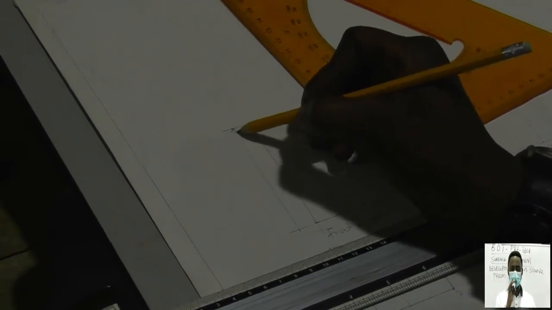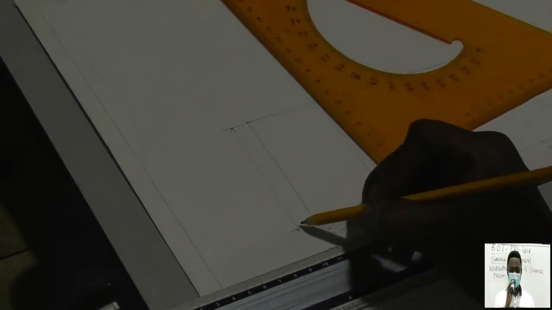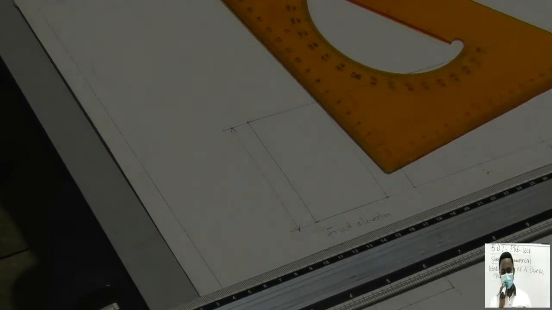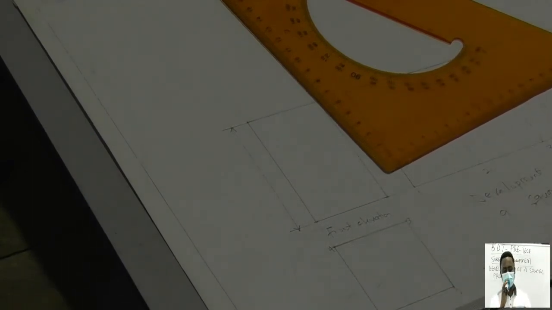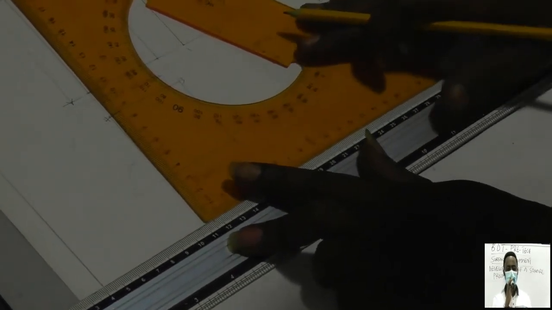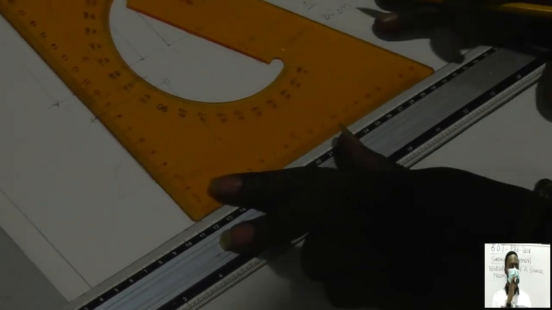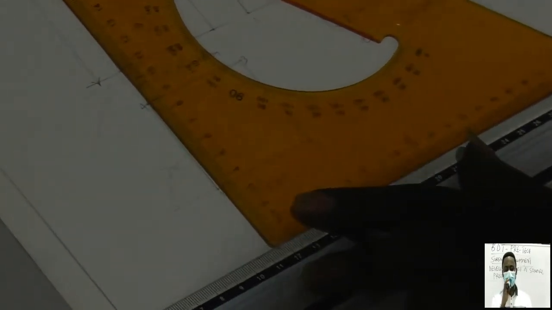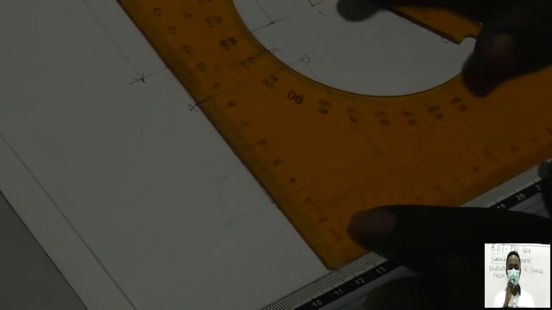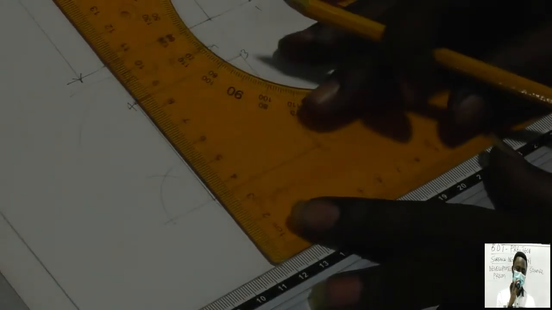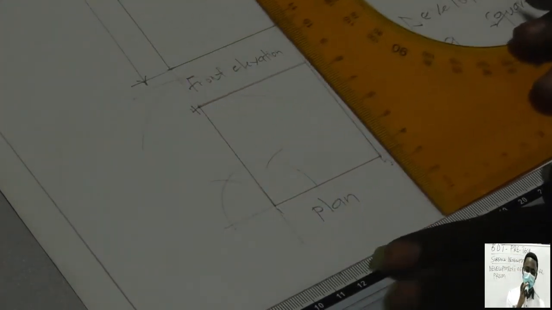So I indicate with dimensional arrows. This means that the height in between the points is 80 millimeters. I also dimension my plan. As you can see, I'm carefully using my set square and my T-square to draw my vertical line. Good. I'm dimensioning the plan.